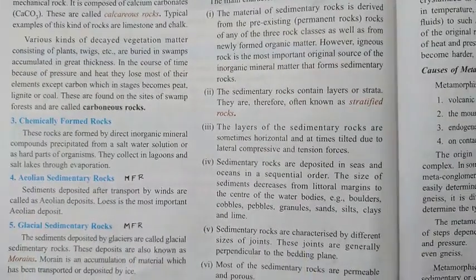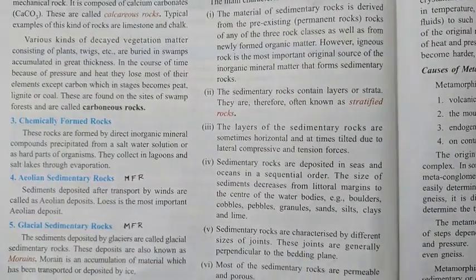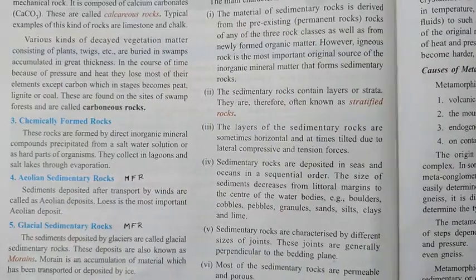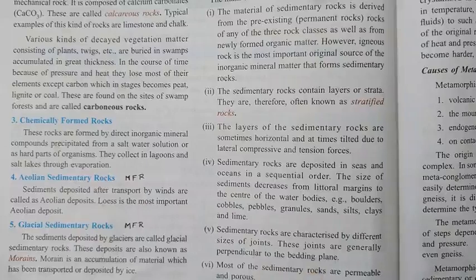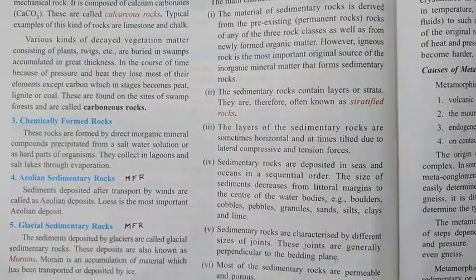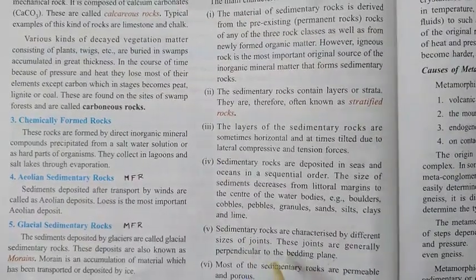Well, let's see some more things. First of all, these sedimentary rocks have different joints, because they are layers, and these layers are joined with the different layers in joints. So joints are also found.